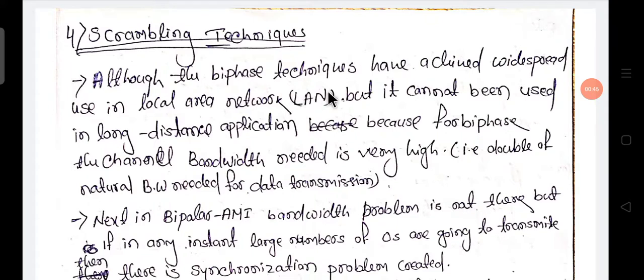Although the biphase technique has achieved widespread use in local area networks, it cannot be used in long distance applications because for biphase the channel bandwidth needed is very high, that is double the natural bandwidth needed for data transmission.